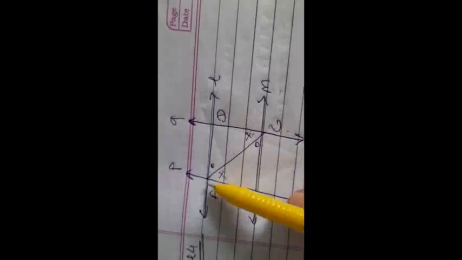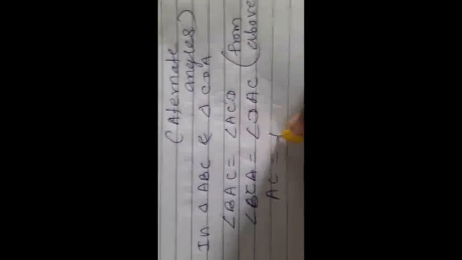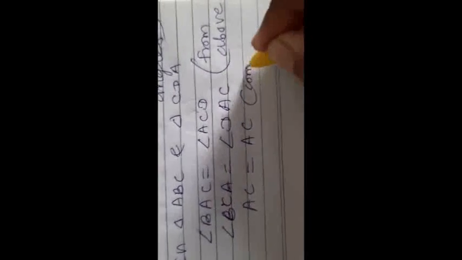Only one part is remaining here, the third part. Now here see the figure. In these two triangles, AC is the common side. AC is a side of triangle ABC and a side of triangle DAC. Means you can write here AC is equal to AC, which is the common side for both the triangles, and that's why both the triangles are equal. Triangle ABC is congruent to triangle CDA.